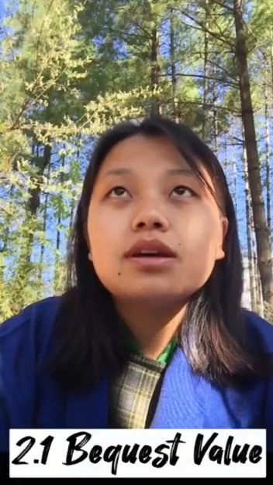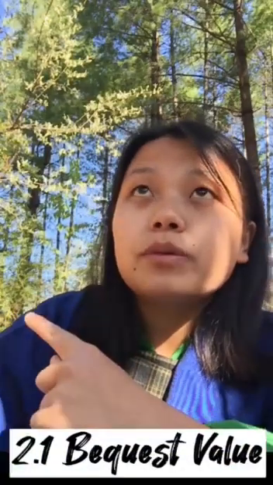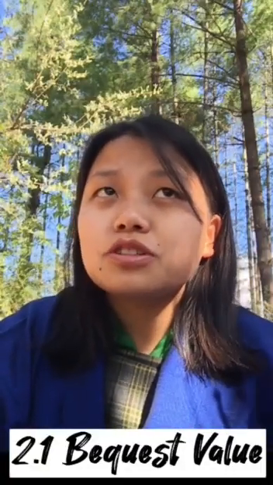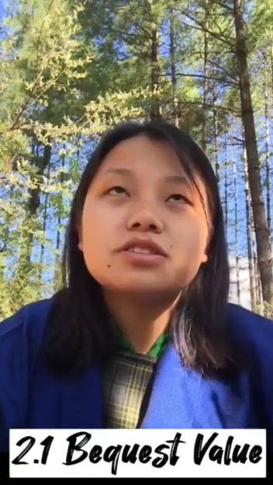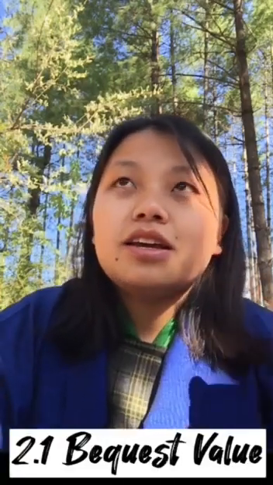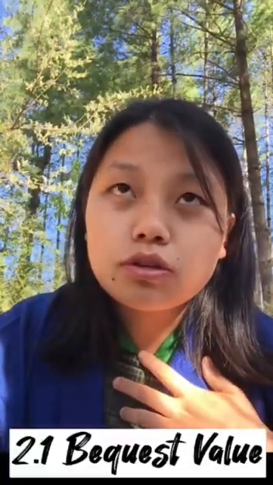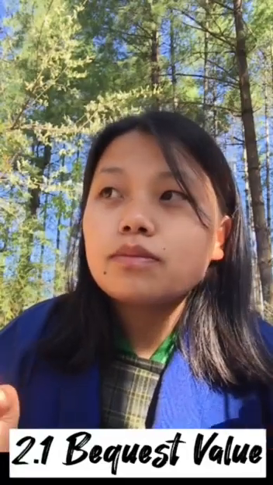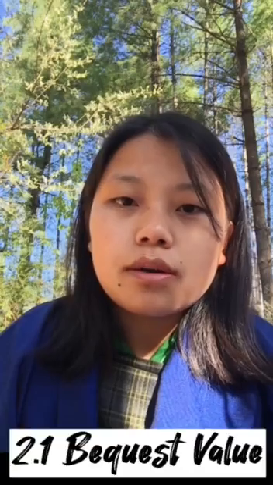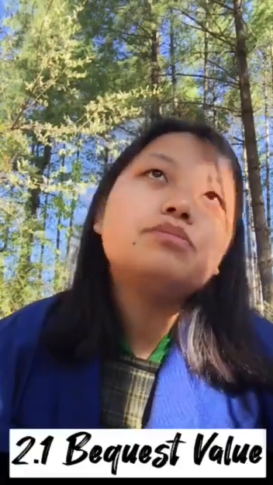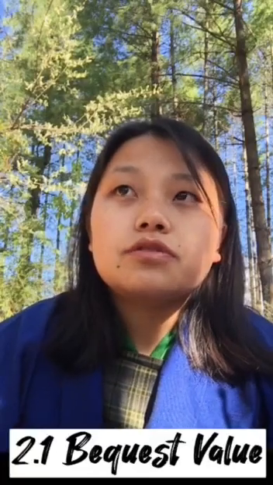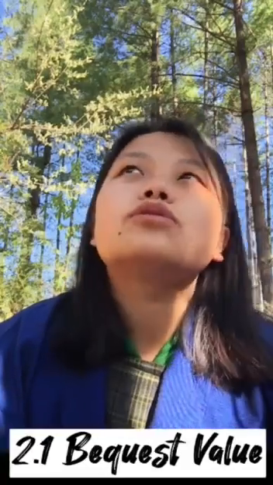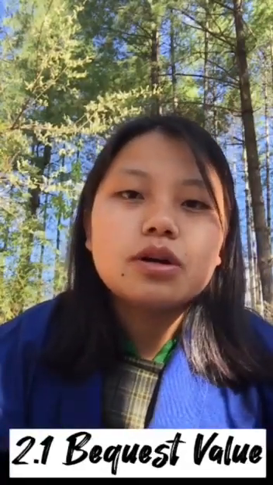First, the bequest value means I want this environment to be the same when my future juniors or future generations come here to study. That is the bequest value, because I'm willing to pay for this environment to remain the same for future use by future generations. Or for instance, you want to protect a swimming river for the future generation to swim. That is also bequest value.